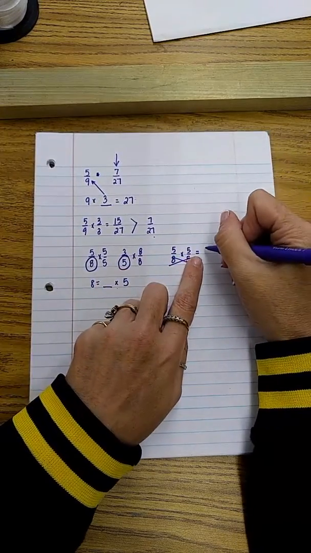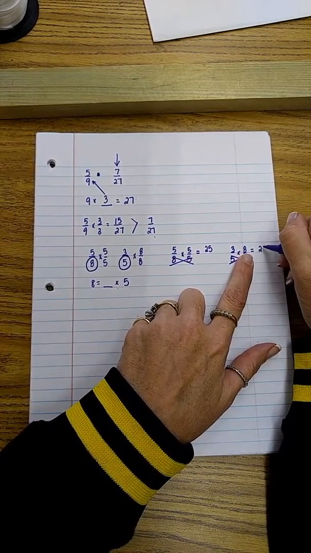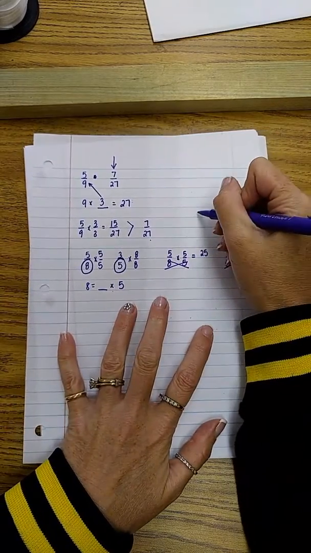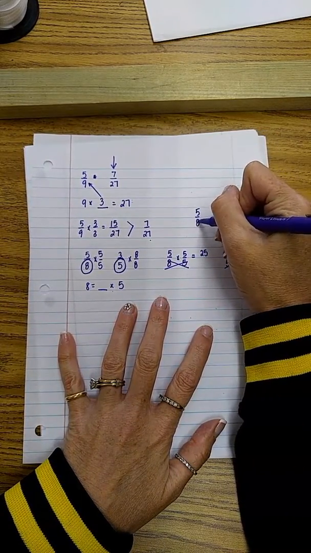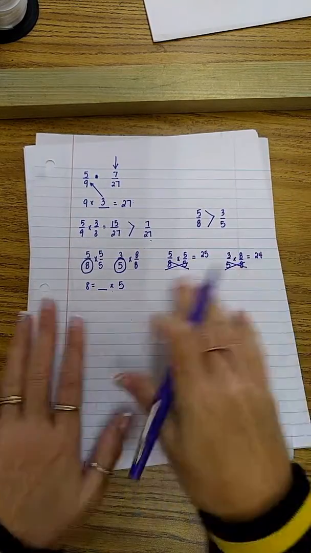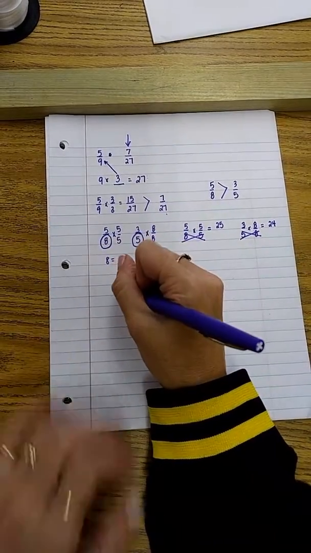5 times 5 is 25. 3 times 8 is 24. 25 is bigger than 24, so 5/8 is greater than 3/5. This is cross multiplication. I'm going to show you one more.